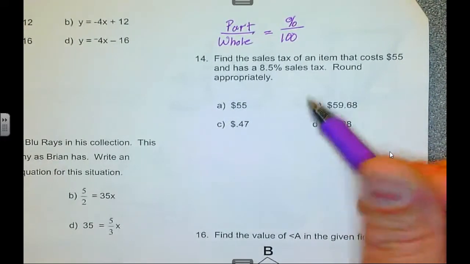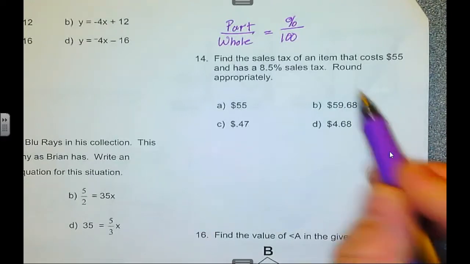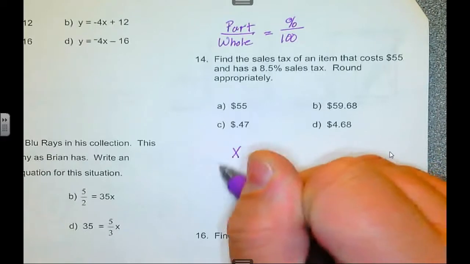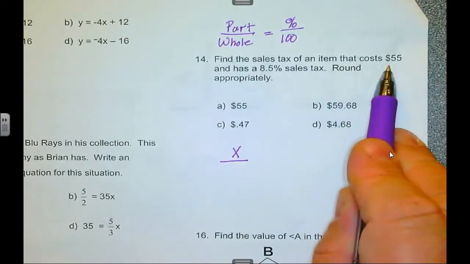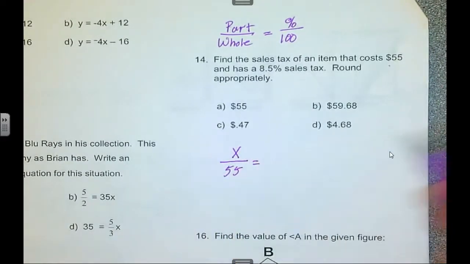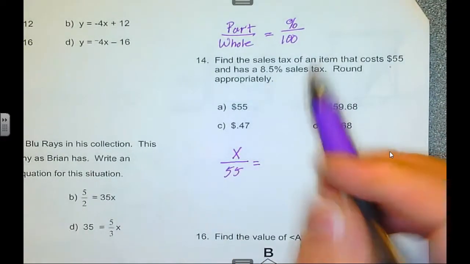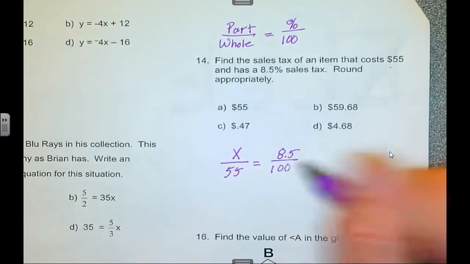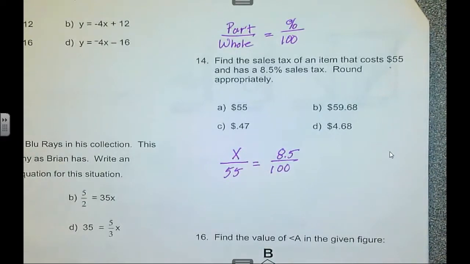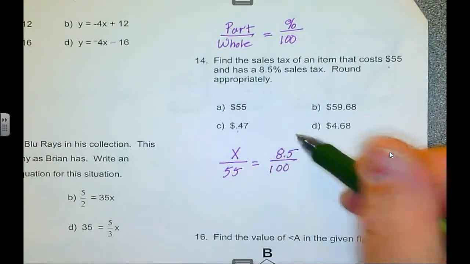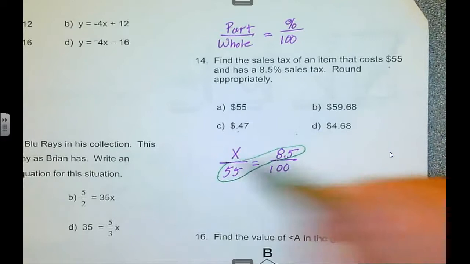Okay, my part here is find the sales tax, so we have to find it. That cost, now that's my whole, my original, 55. My sales tax, 8.5 over 100. Cross multiply and solve. Because I have a ratio equal to a ratio, I can use cross multiplication.